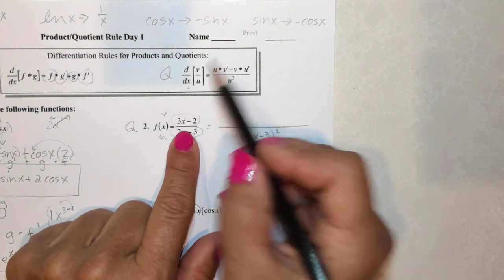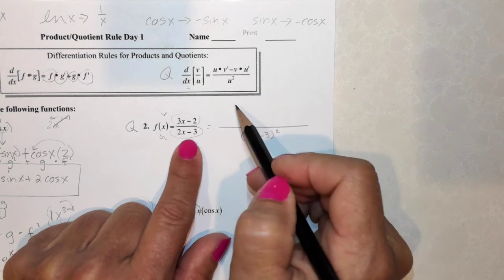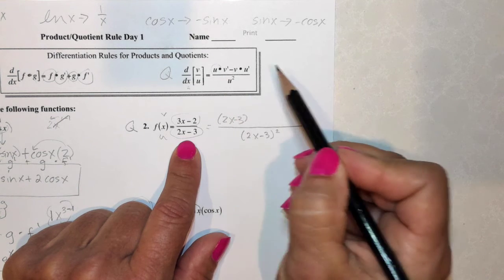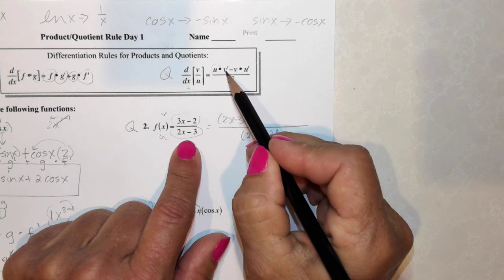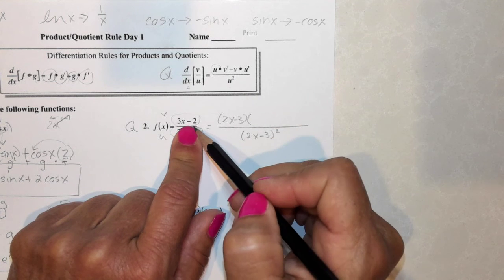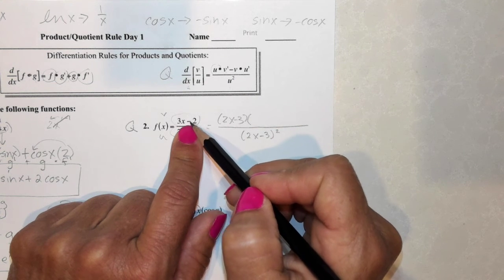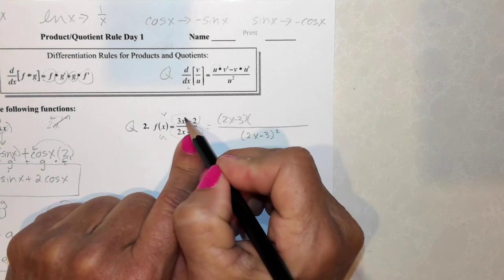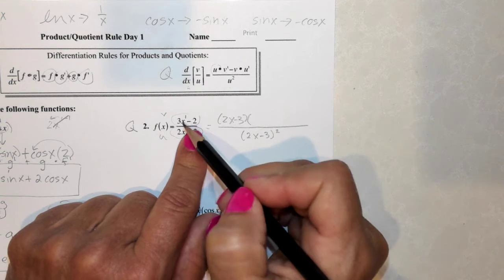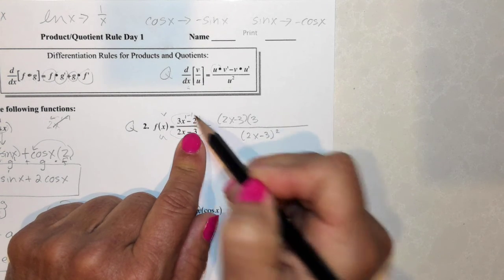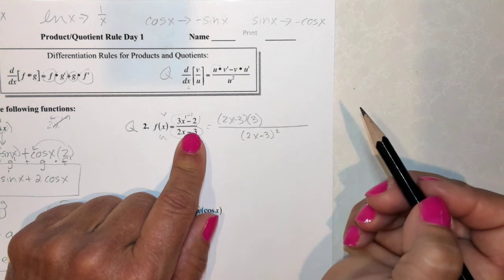Okay, then I do the bottom again, no prime. So I'm just going to take the 2x minus 3 to do this part. I'm going to multiply that by the derivative of the top. So I have to think about this when using the product rule. I know that the derivative of a number is nothing, so that's going to disappear. And the derivative of my 3x, keeping in mind that that's currently to the 1 power, the 1 would drop down, multiply by the 3, and the x would lose the only power it had, so it would disappear.